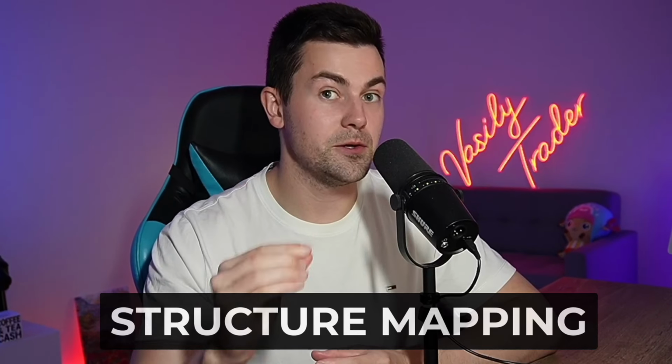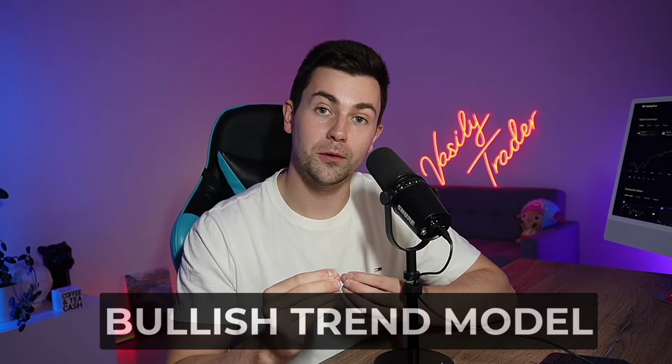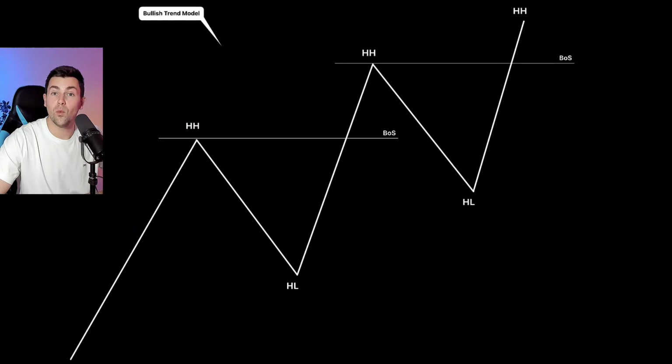The only thing that you should learn in order to identify strong order blocks is a basic structure mapping. To find a bullish order block, you will need to understand a classic bullish trend model. Please examine that simple model. What is so specific about that is that the price consistently updates new higher highs and higher lows. Such a model can be used to confirm that the market is trading in a bullish trend.